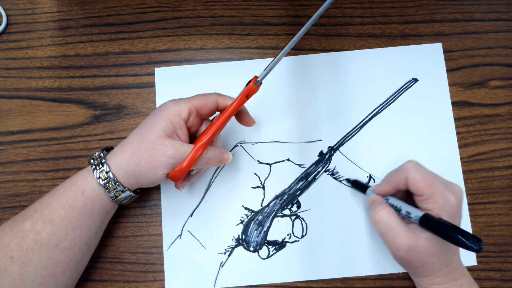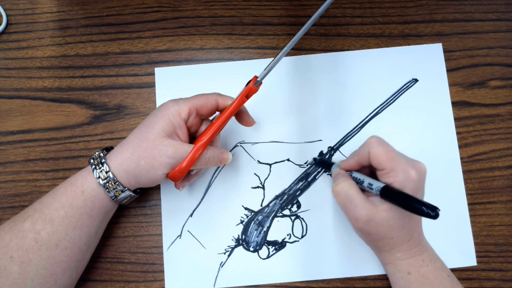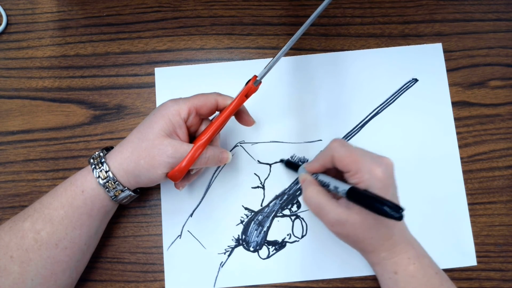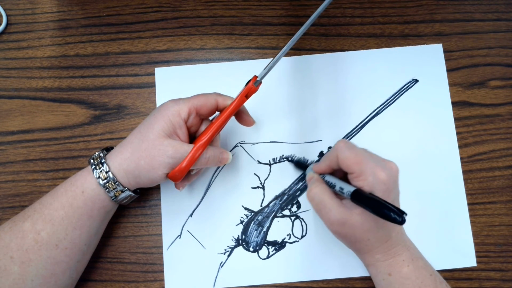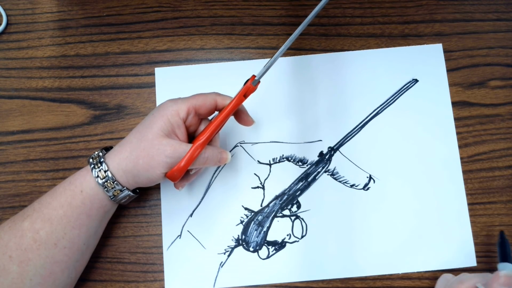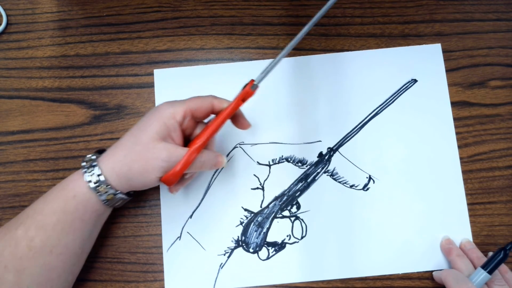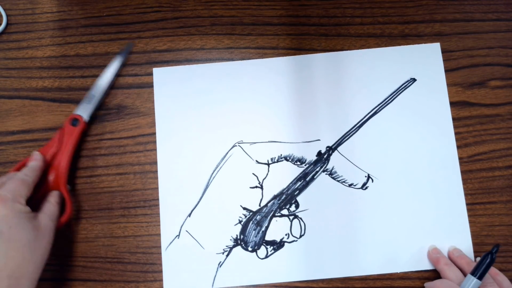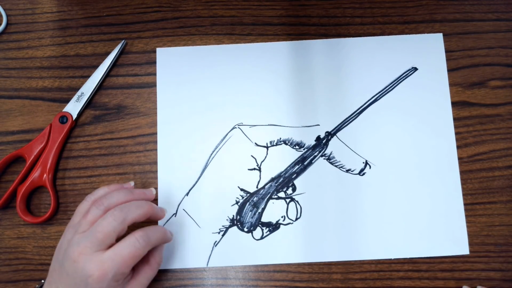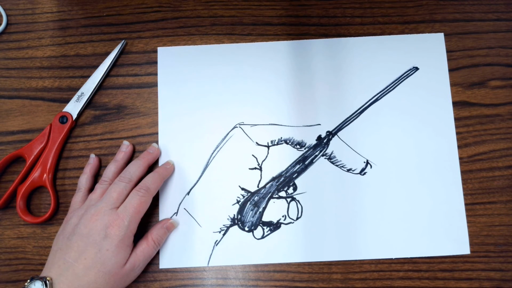Same thing here, this is the underside of my finger, so I can add a little shading. And these are just lines, but they're lines in the direction of the shape that I am shading. So that's how you would draw your hand holding those scissors, just breaking down everything into basic shapes.